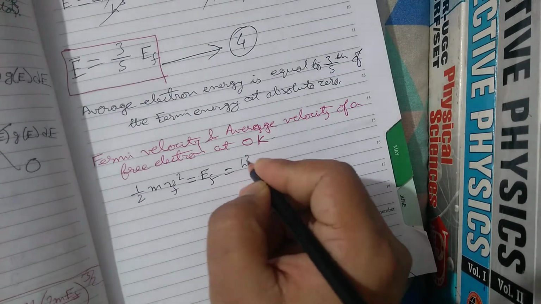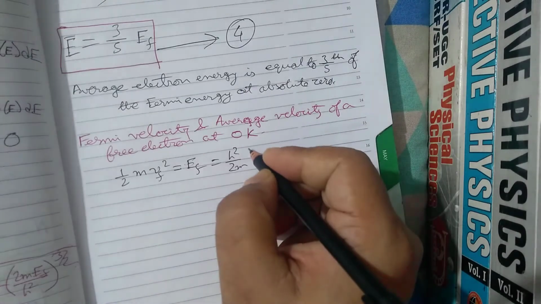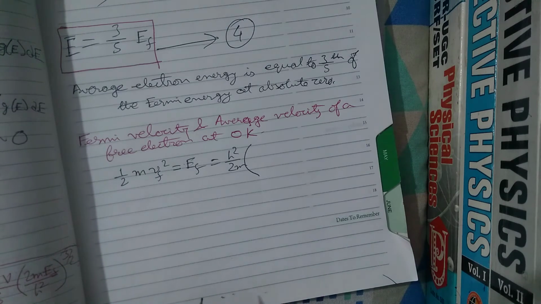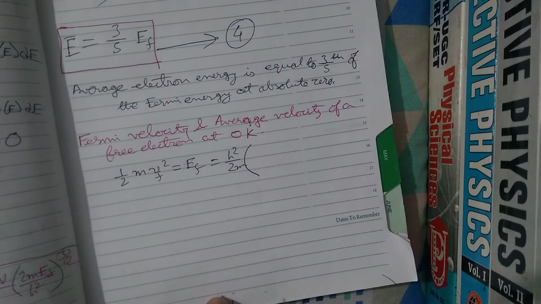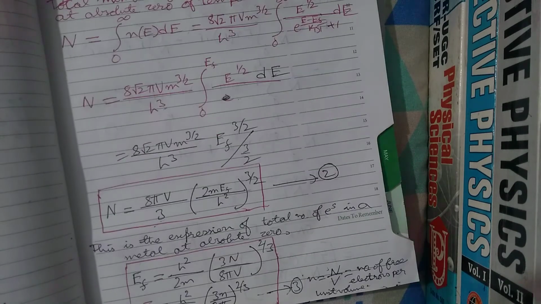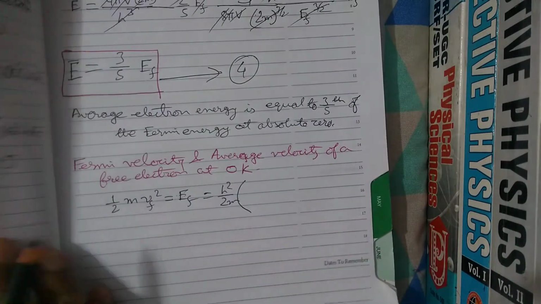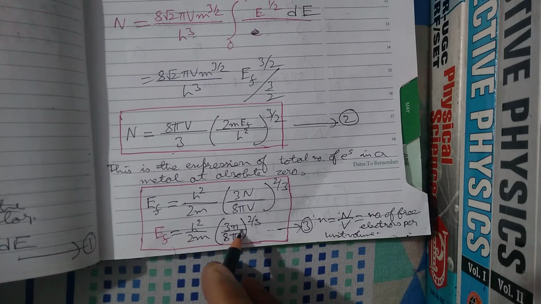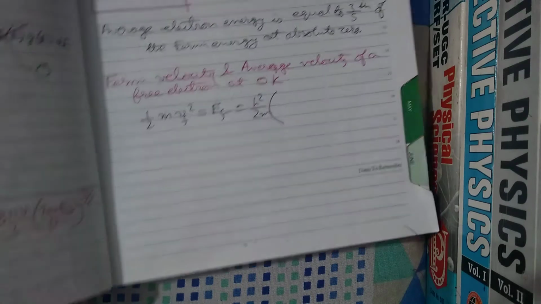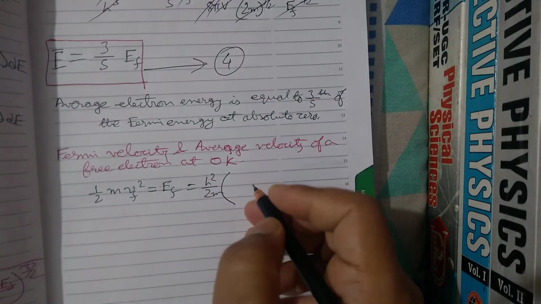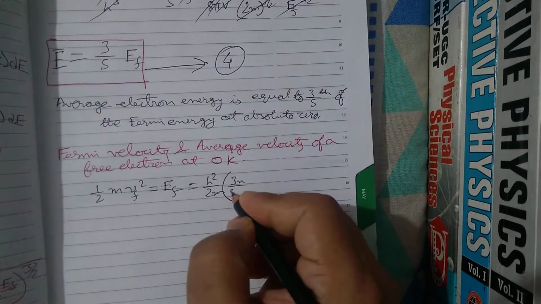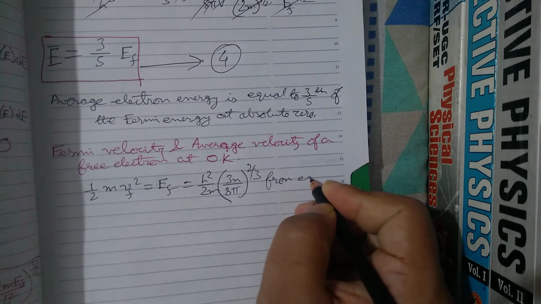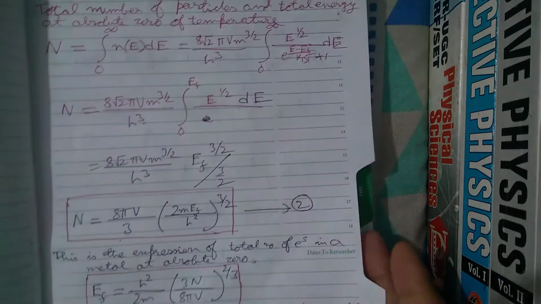This you can write as h square by 2m into 3n by 8 pi whole to the power 2 by 3. So h square by 2m is the Fermi energy, 3n by 8 pi whole to the power of 2 by 3, from equation number 3.